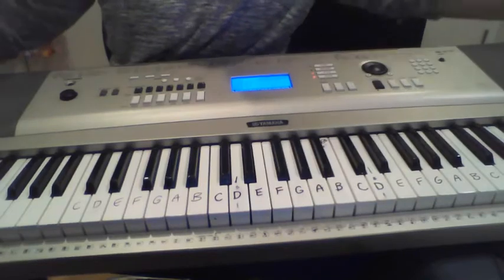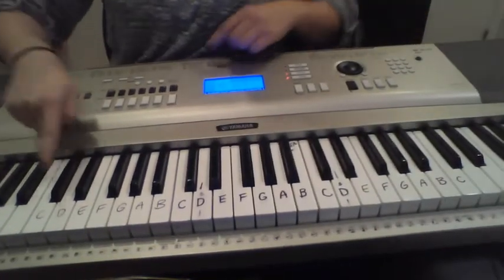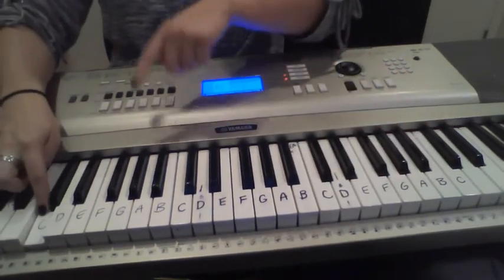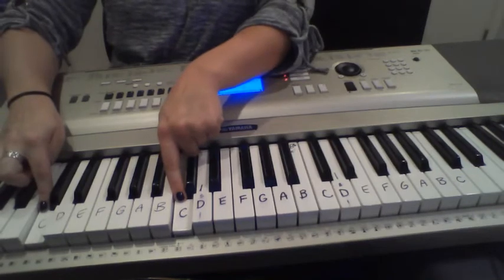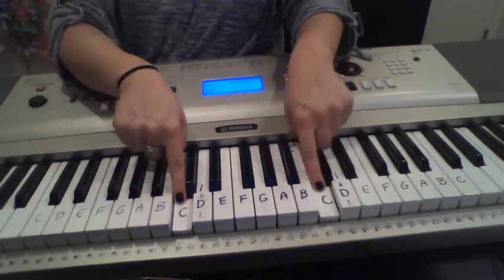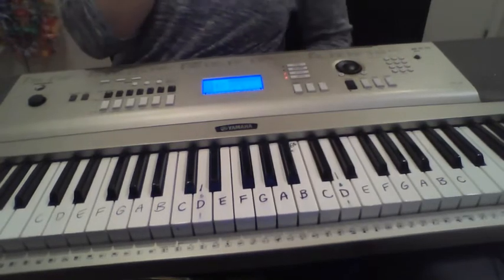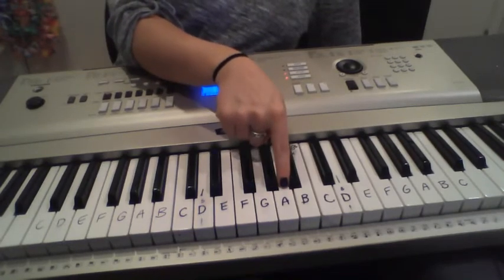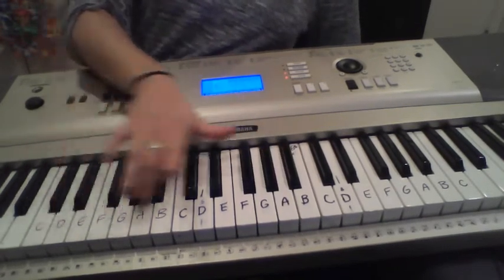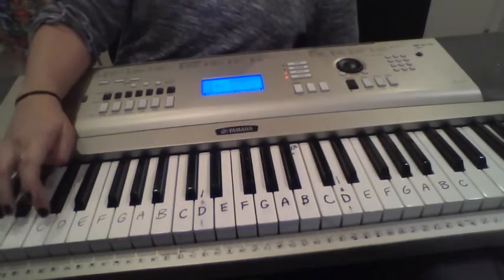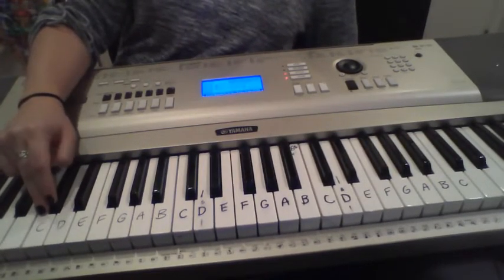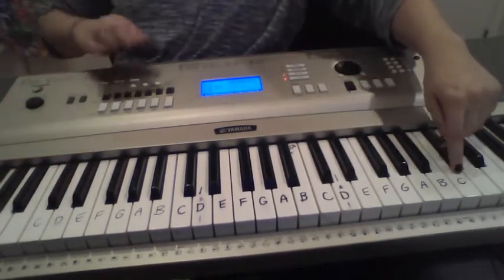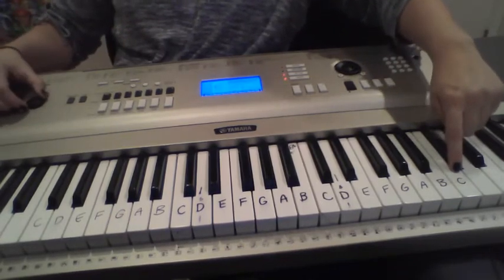Get ready. On my piano here, you can see that we have different letters on each key. It goes C to C and then repeats C to C. It's kind of like the normal alphabet, except once we get to G, we start back over at A. So these are the names of my keys. When we're on the left side, it's lower. The left side is lower. When we're on the right side, it's higher. The right side is higher.